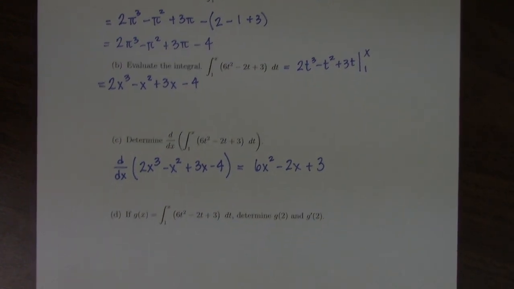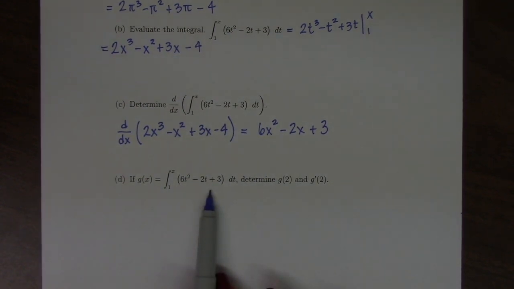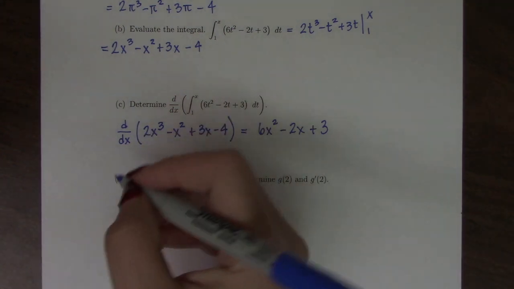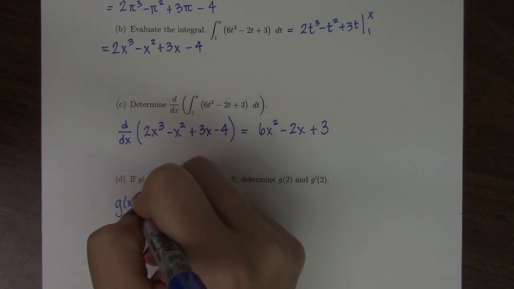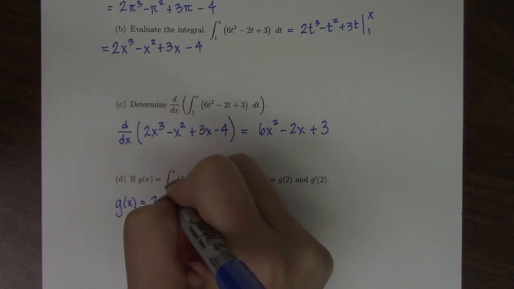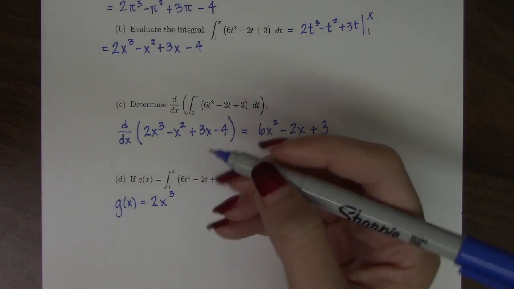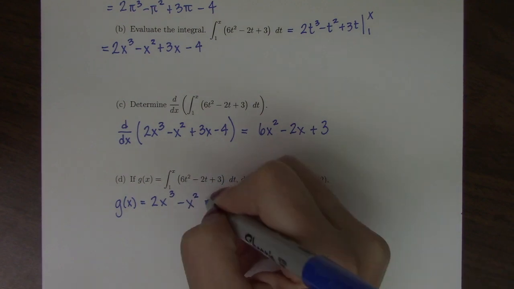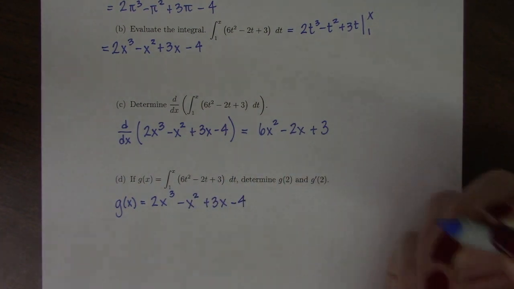Now it's telling me in part D, well, if g of x is the answer to the integral from 1 to x, so if g of x is our answer from B, determine g of 2 and g prime of 2. So g of x is 2x cubed minus x squared plus 3x minus 4.